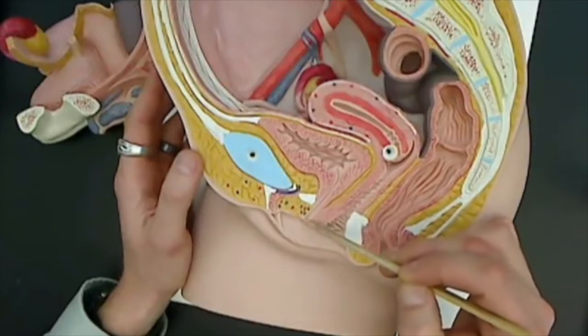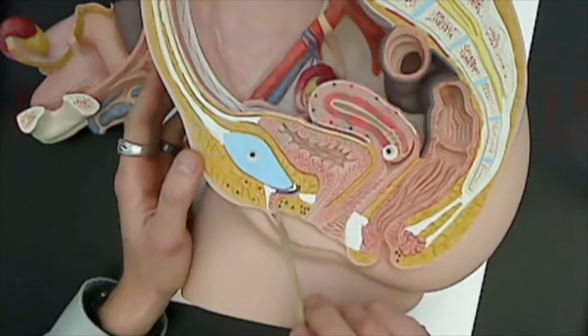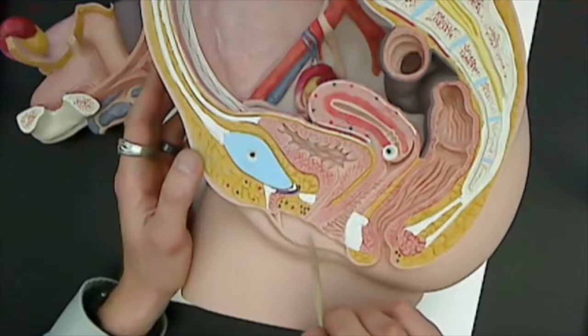And you may note that the urethra lies between the clitoris, or the top of the vulva. This whole region inside of the labia minora is called the vulva. So the clitoris lies at the top of the vulva. Then we have urethra, and then we have vagina. So the urethra is between the vagina and the clitoris.